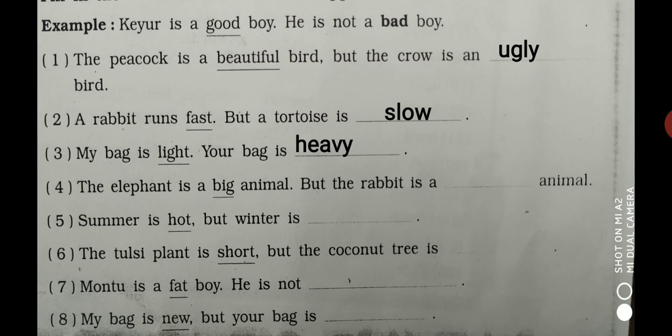Let's see the next sentence. The elephant is a big animal, but the rabbit is a dash animal. Here, what is the underlined word? Big. And what is the opposite of big? Small. So, small will be the answer. Summer is hot, but winter is dash. Summer is hot.